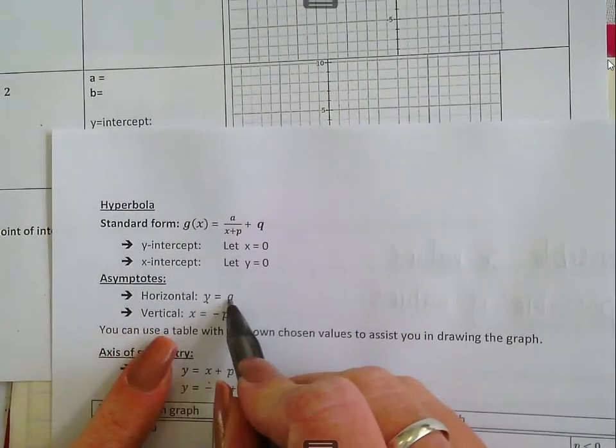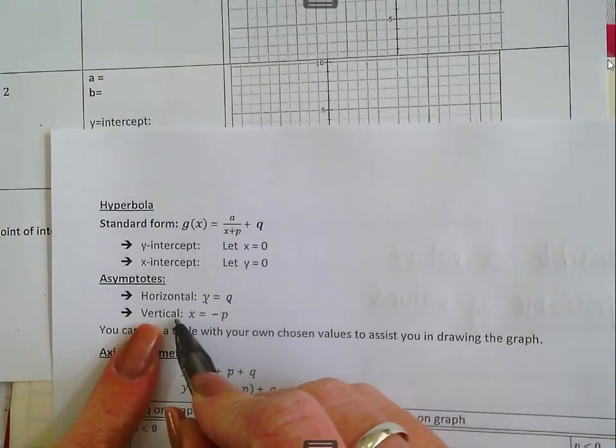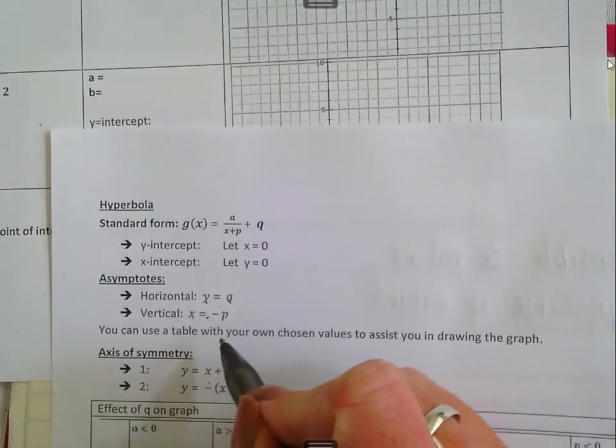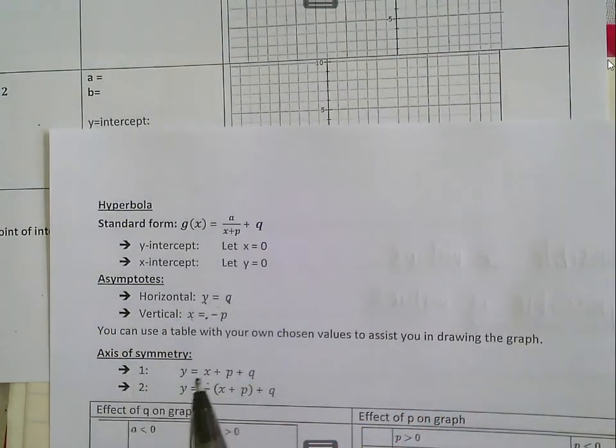Asymptotes: y equal to q for the horizontal one. Vertical, x equal to negative p. Once again, negative p.